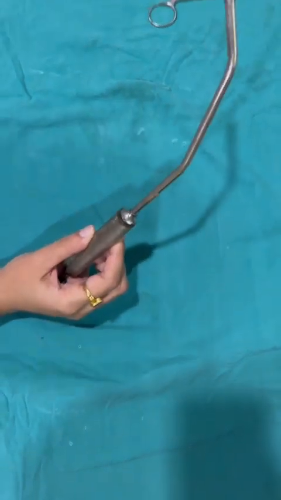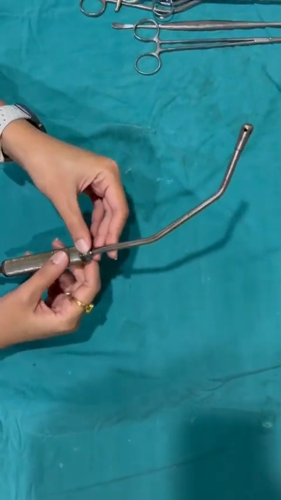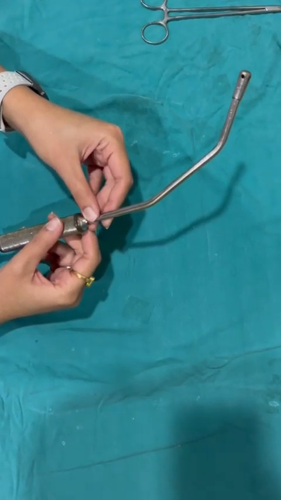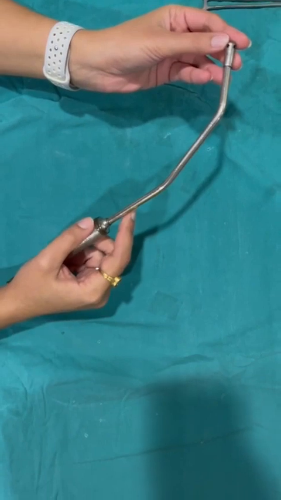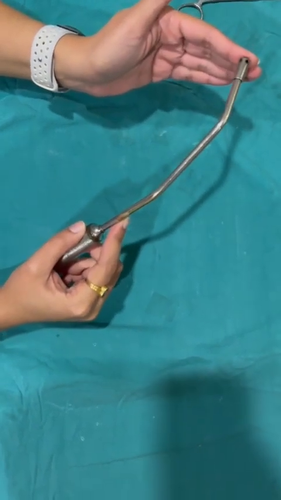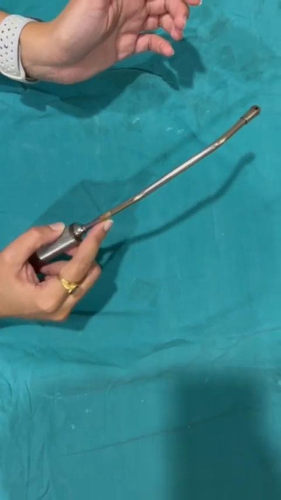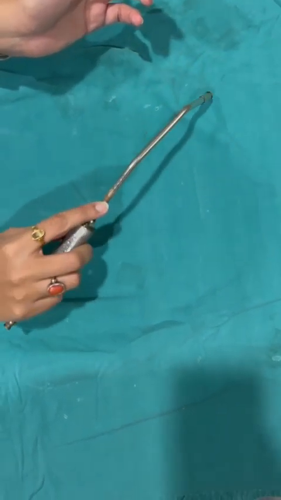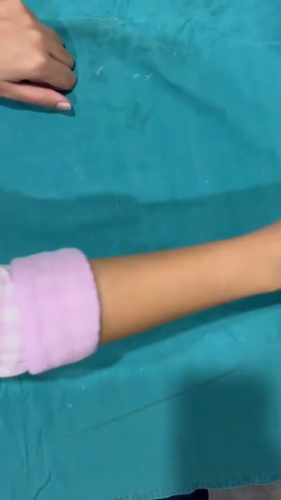This is a Yankauer suction. This is used to do the suctioning of the oral cavity and the tonsillar bed in the tonsillectomy procedure. We have to keep in mind that we never directly suction the tonsillar bed, as it can lead to bleeding. Therefore, we place either a cotton or a gauze in the tonsillar bed and then we suction over the cotton. Now, this was it about the tonsillectomy procedure instruments.